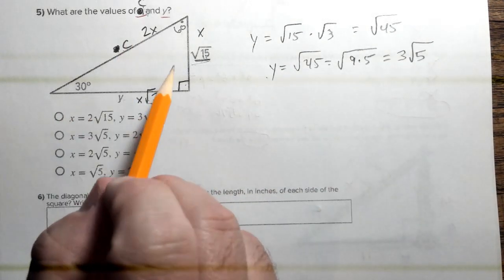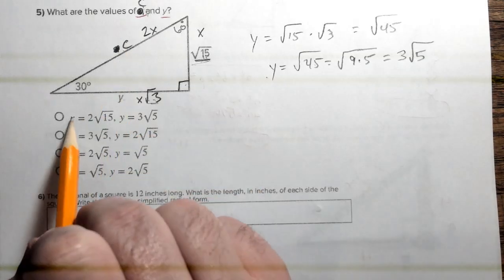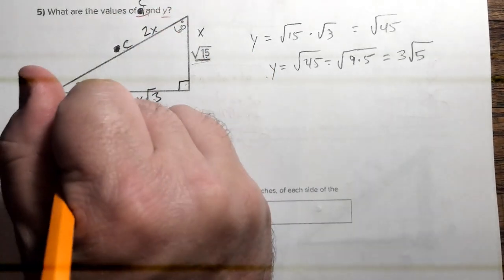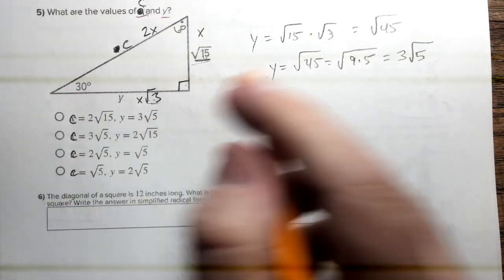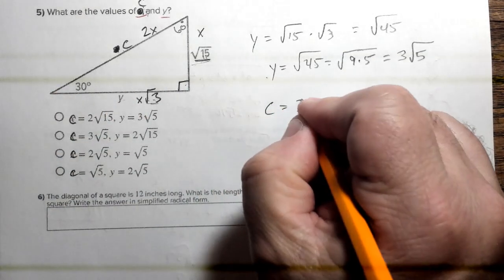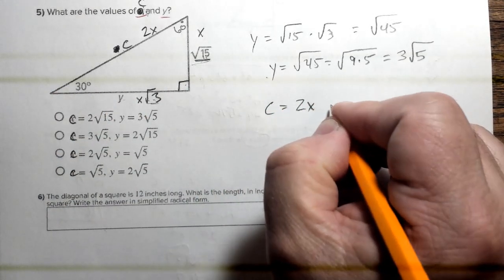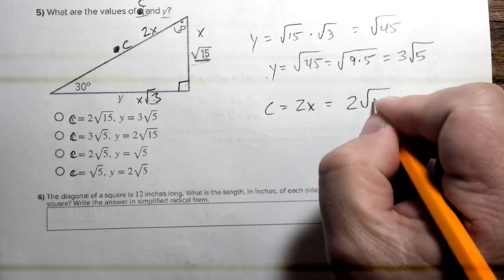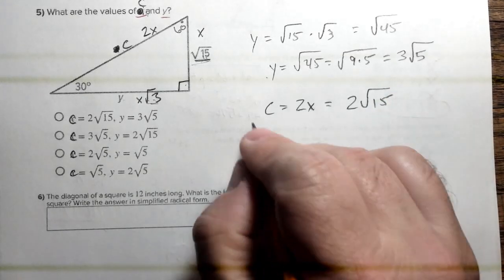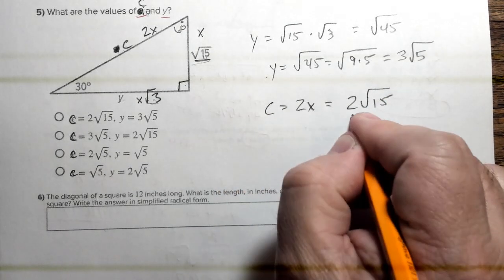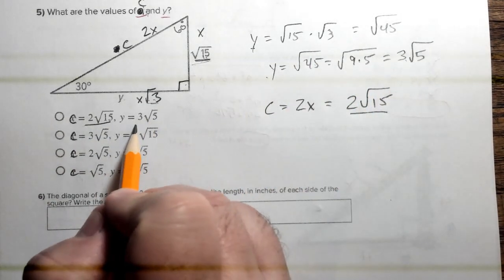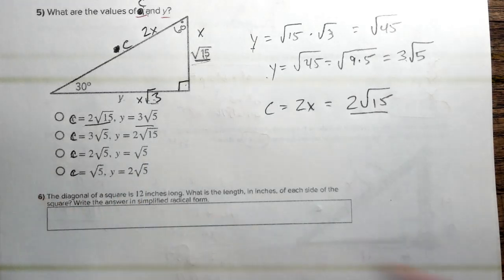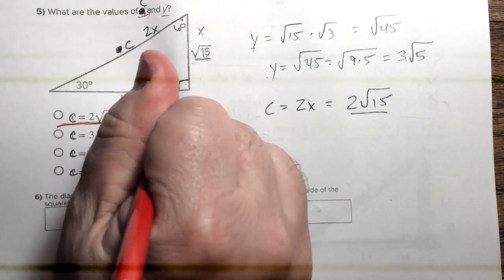Now we got to find, it's x, but we're saying c because I'm trying to not confuse you guys. So c is 2 times x, or 2 times the square root of 15. Okay, so we have 2 times the square root of 15, and we have y equals 3 times the square root of 5. So our answer is A.